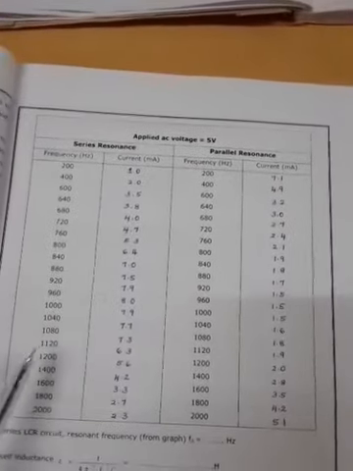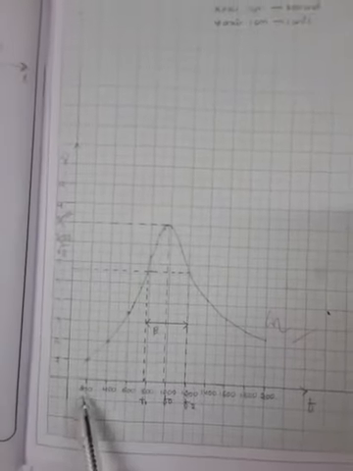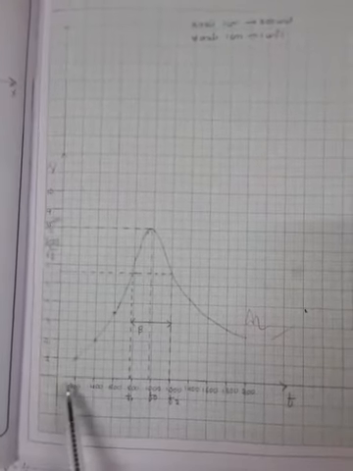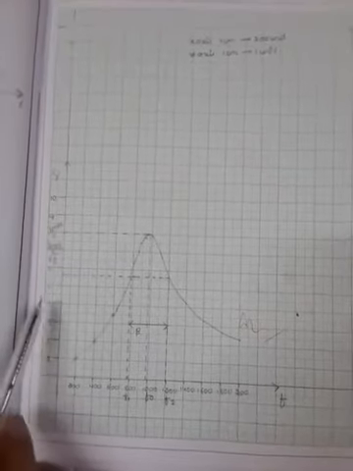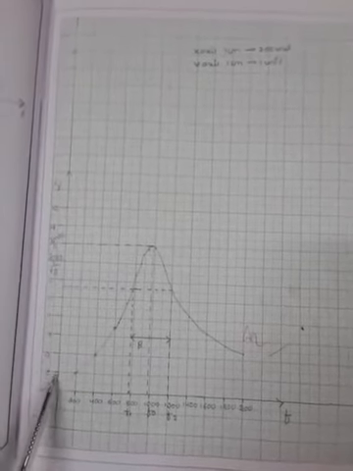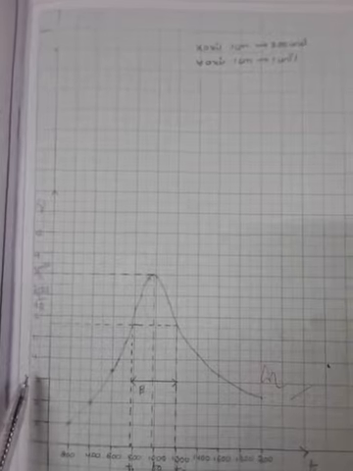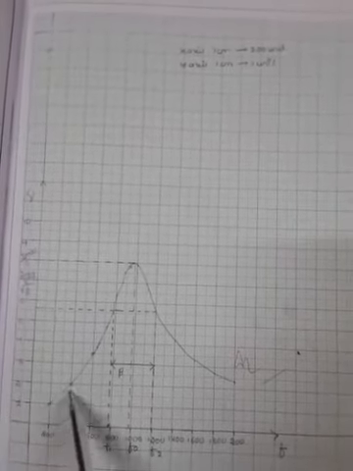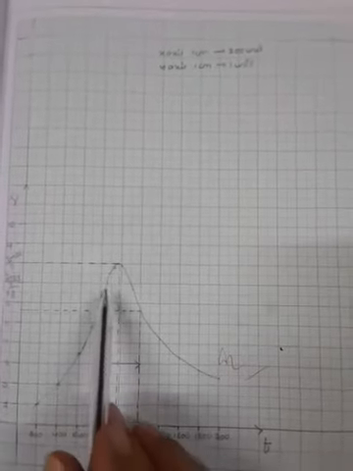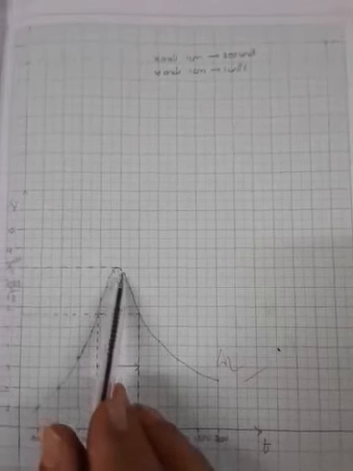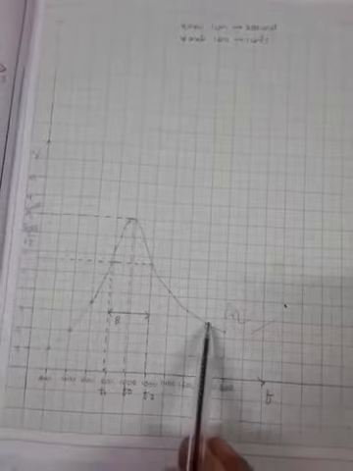Now once these readings are done, you try to take a graph sheet, and in the graph sheet you try to take a scale along the x-axis as 200, 400, 600, means each centimeter is 200, and along the y-axis as current, each 1 centimeter is 1 milliamp. Mark the points on the graph sheet and you will be getting the graph like this. First it increases and becomes maximum, and then it starts decreasing.